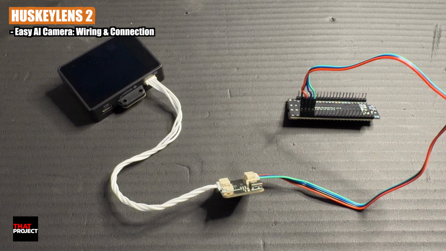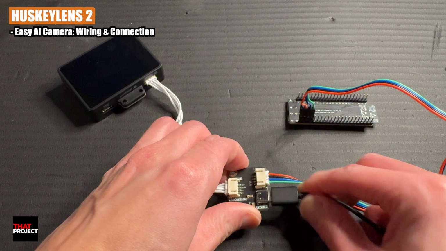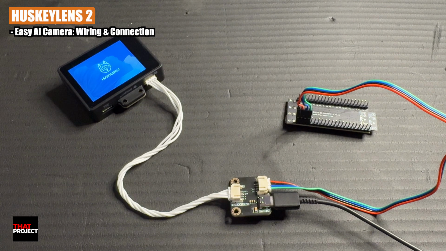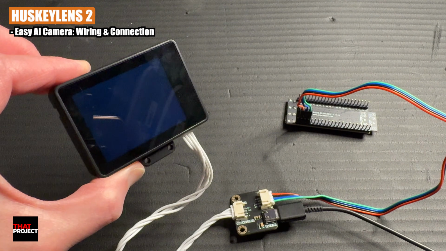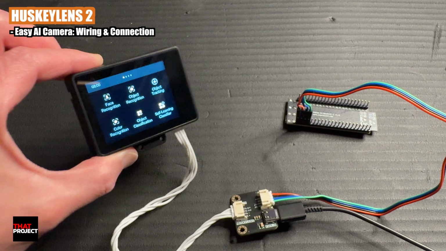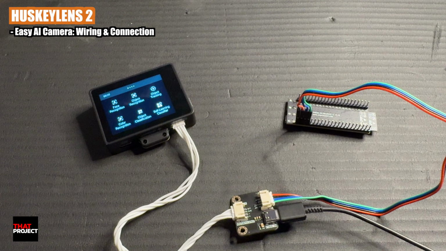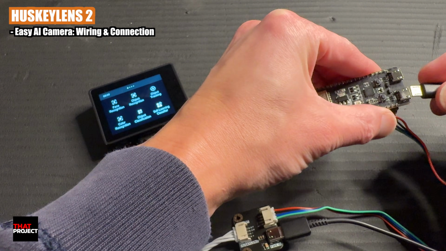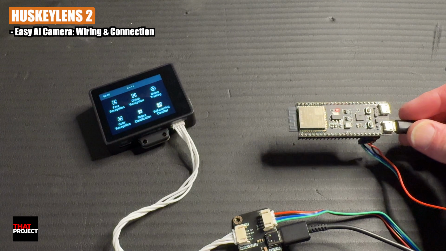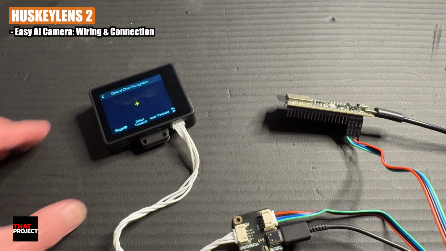Okay, let's juice it up. I'll power up the HuskyLens and it's on. Now I will power on the ESP32 and watch this. As soon as it boots, you can see the camera reacting. That's the ESP32 sending our custom UART command to launch the specific AI function we wanted.